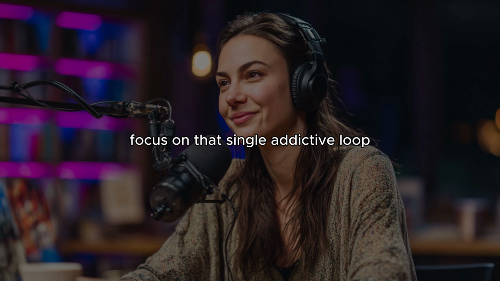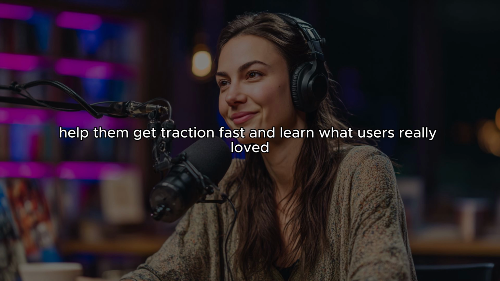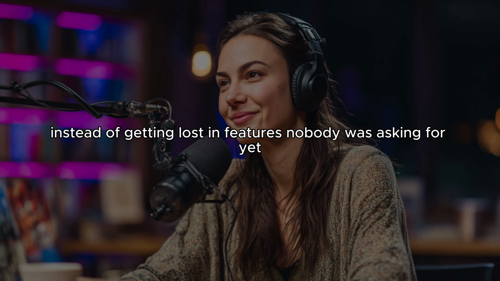Focus on that single addictive loop. Snap a pic, filter it, share it. That laser focus helped them get traction fast and learn what users really loved instead of getting lost in features nobody was asking for yet.